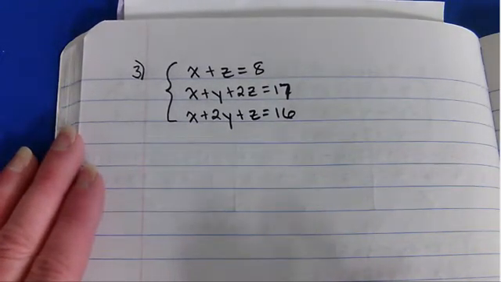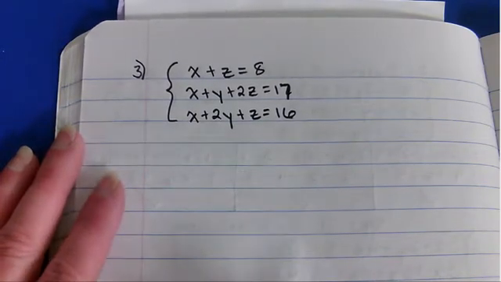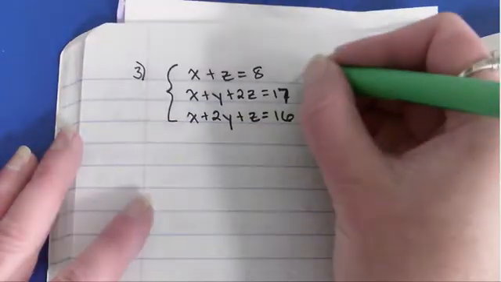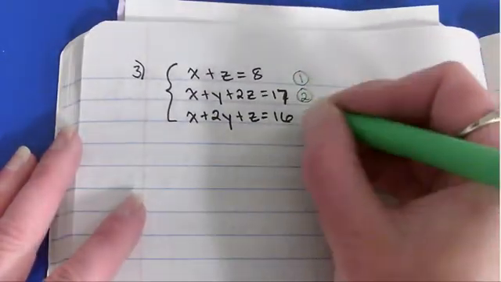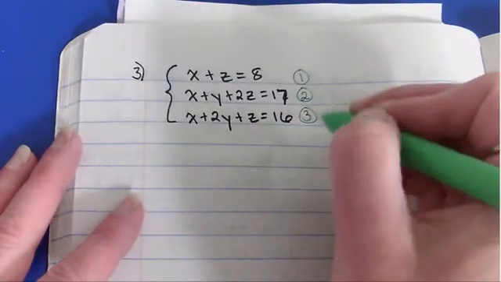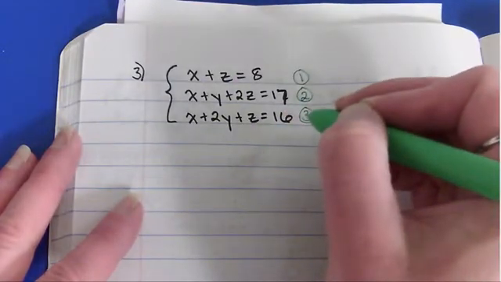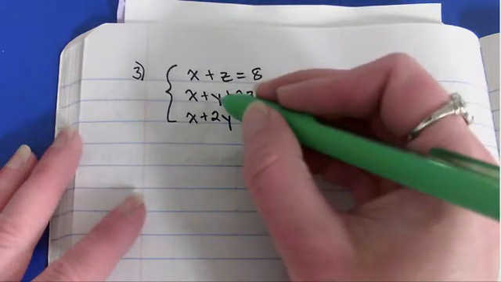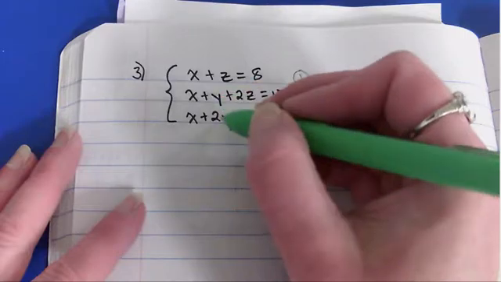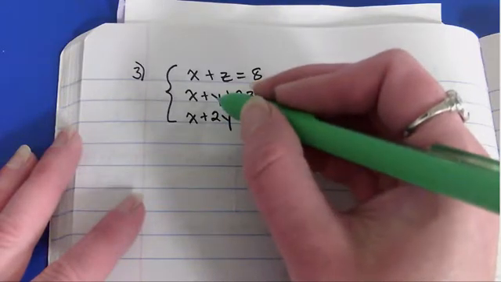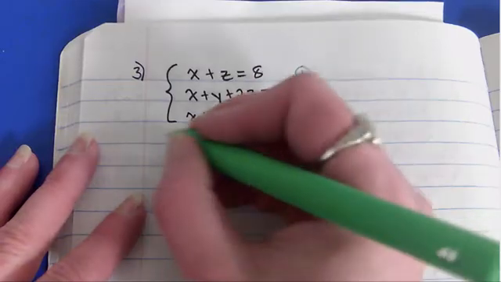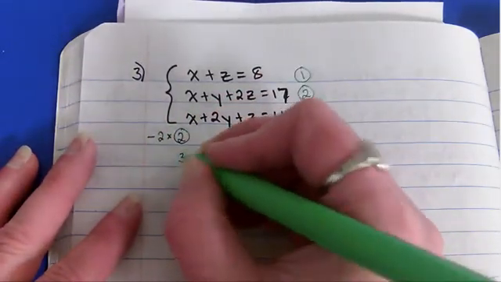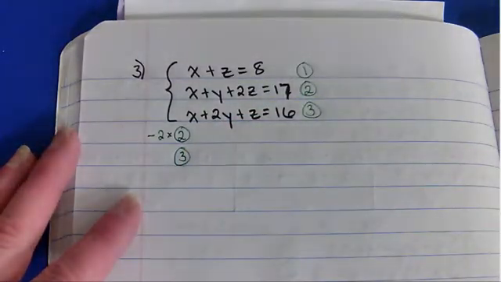So notice that in this system, y is already gone from equation 1. So if I could combine equation 2 and 3 to get rid of y, that would probably be a good idea. In this one, y has a 1 coefficient. This one has a 2. I'd really like that to be a negative 2. So I'm going to do negative 2 times equation 2, and then write equation 3 just like it is.